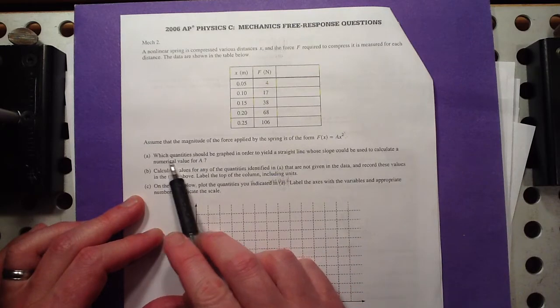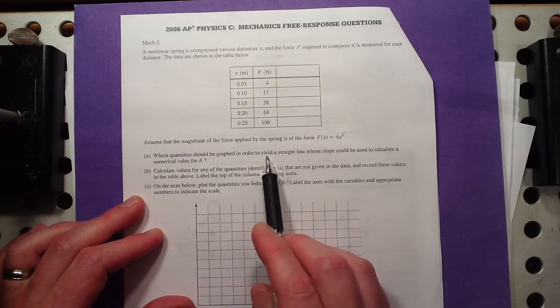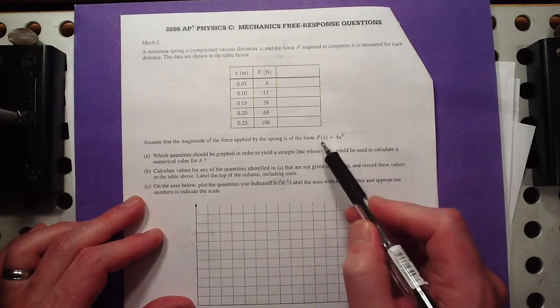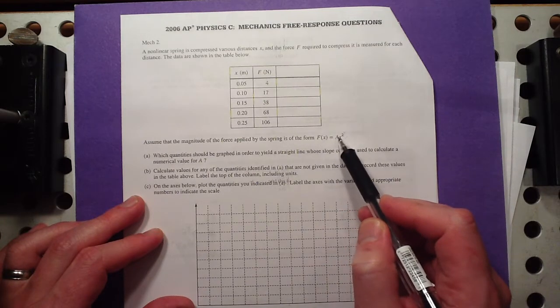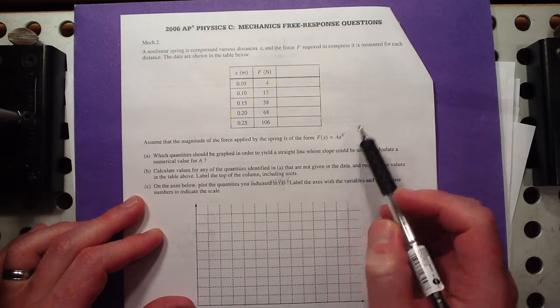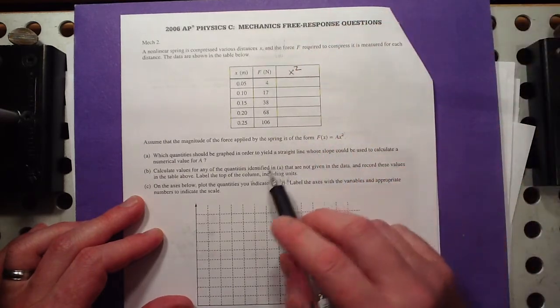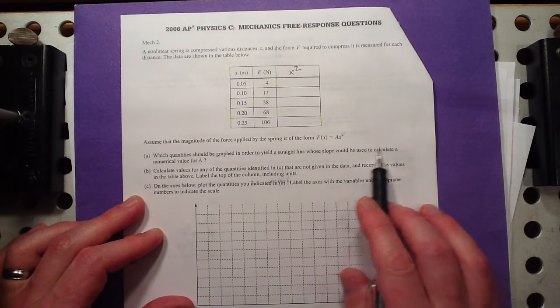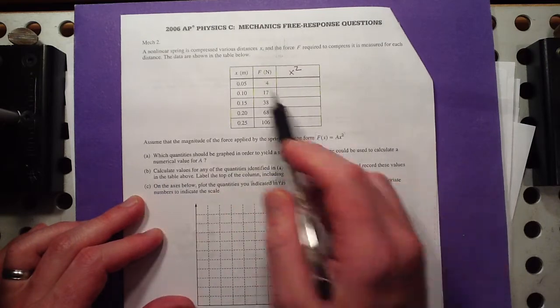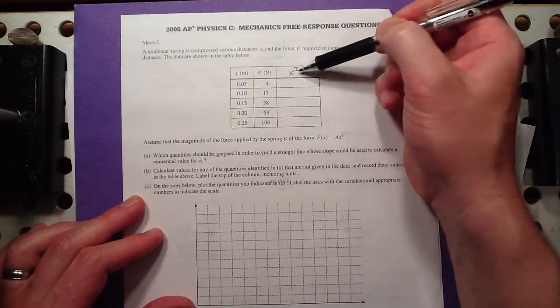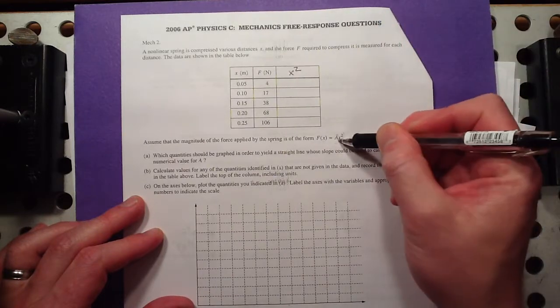So which quantities should be graphed in order to yield a straight line? Well, if we want y equals ax, then I think we need to make this x squared, whose slope could be used to calculate a numerical value. If we graph force versus that, the slope actually will be a.